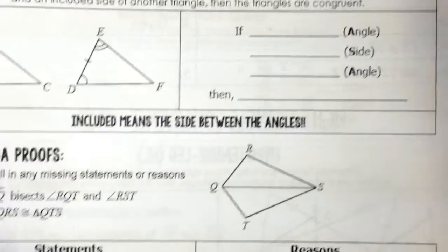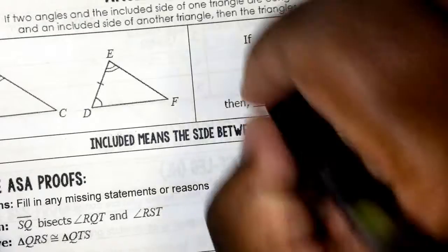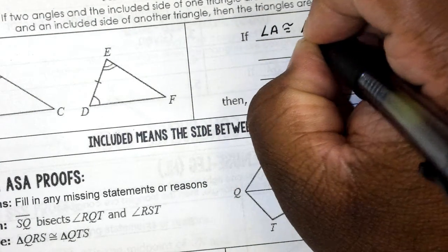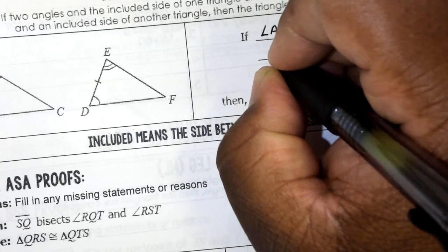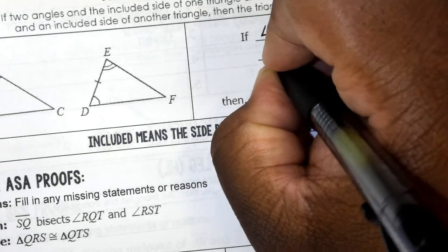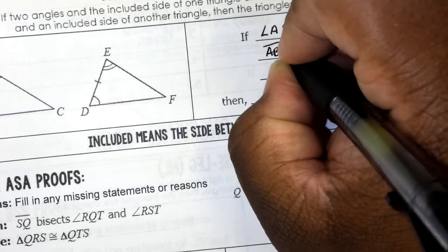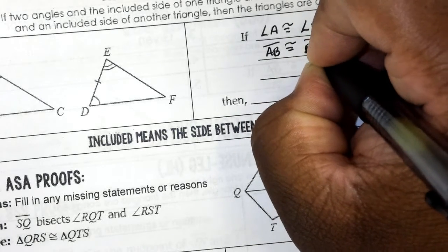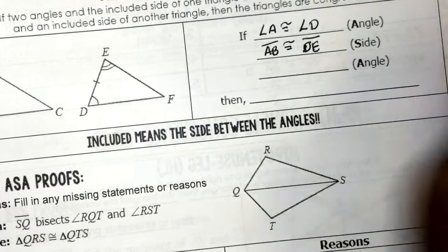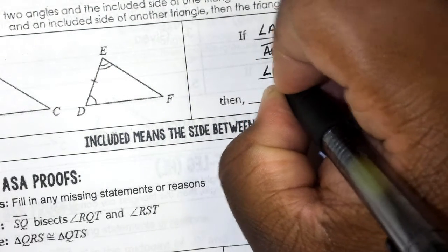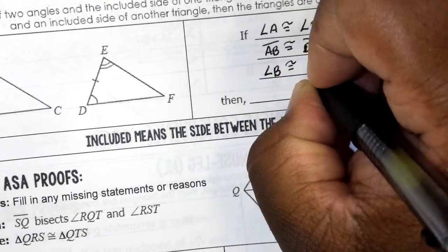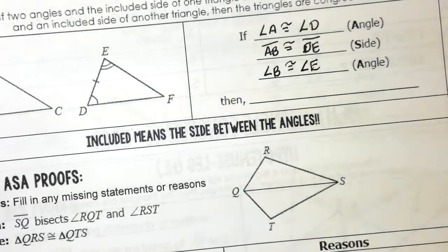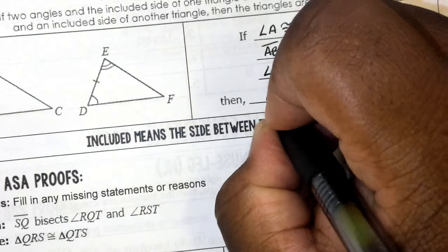So got the image out here. We're just writing our statements. If angle A is congruent to angle D, and segment AB, or side AB, is congruent to side DE, let me say it the right way, and angle B is congruent to angle E, then the triangles are congruent.